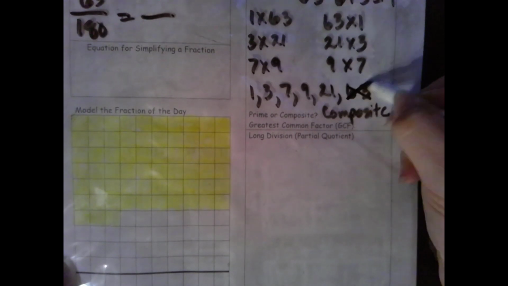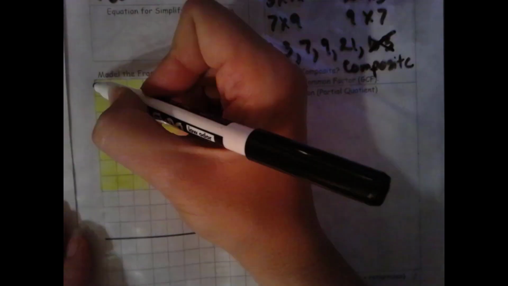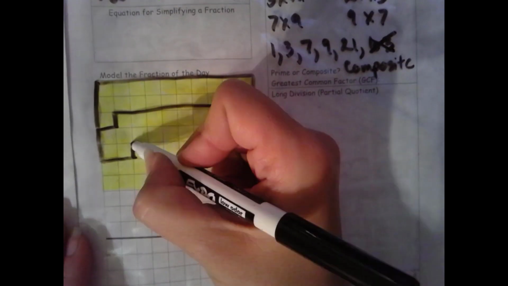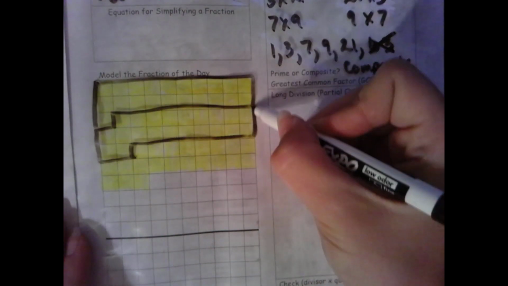Let's try 21. Groups do not have to look like mine, but they do need to have 21. And you do want to keep the shaded part separated from the unshaded part.